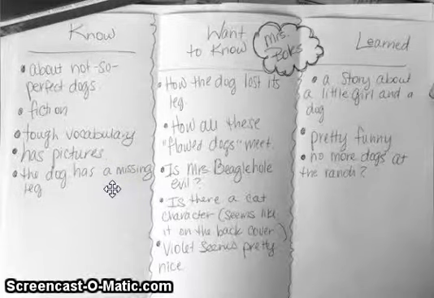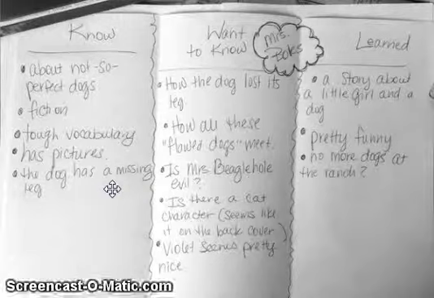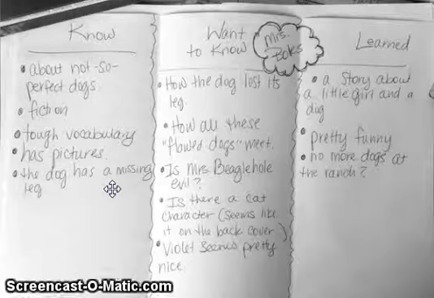Now, with disengaged readers, the middle column is always so difficult. They say things like, well, I don't want to know anything, or I don't want to read this, or they're kind of defeated. So this is where modeling is super important.